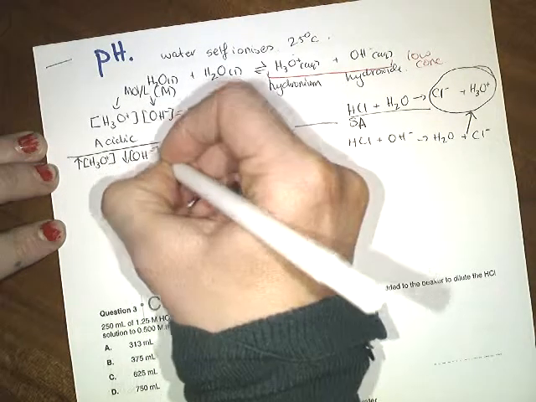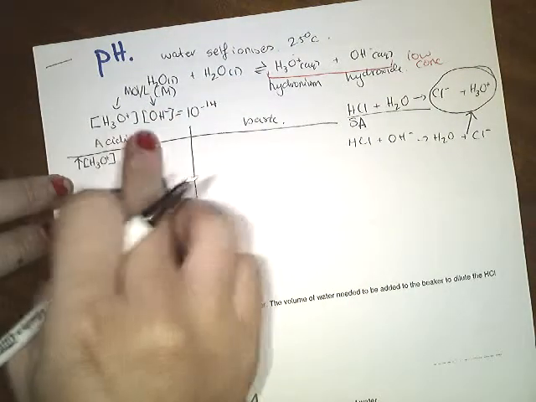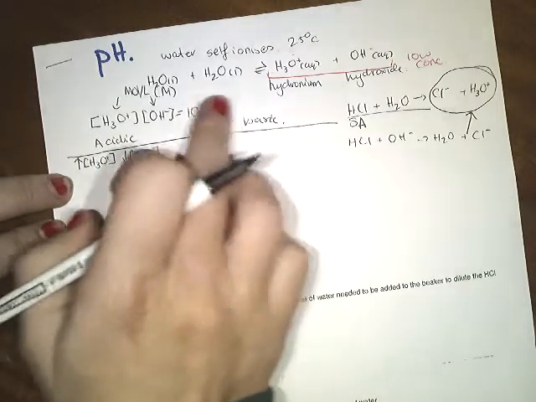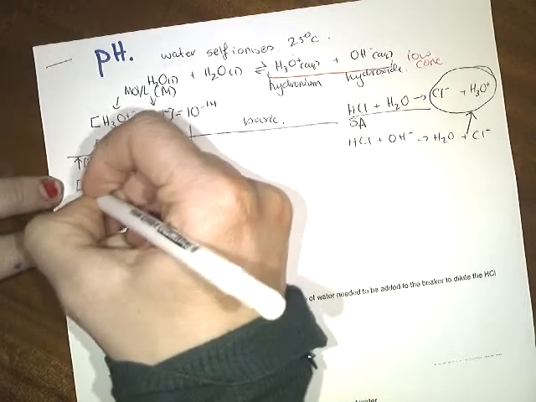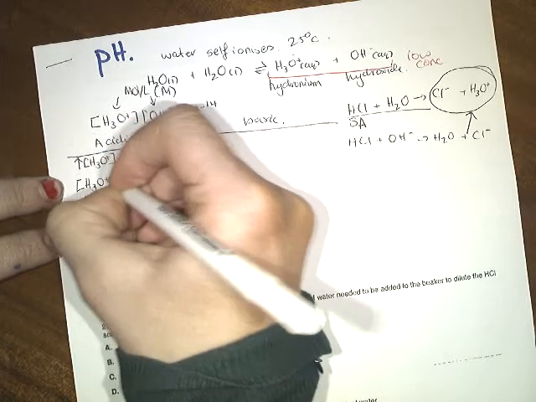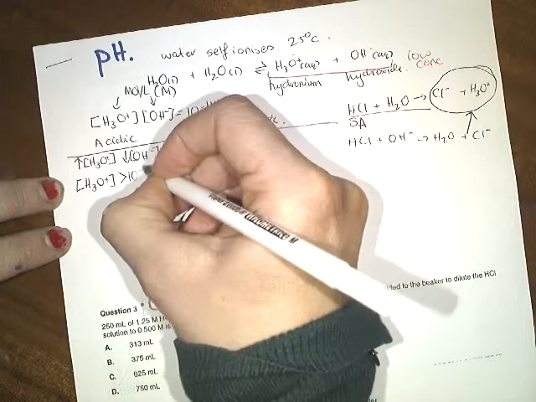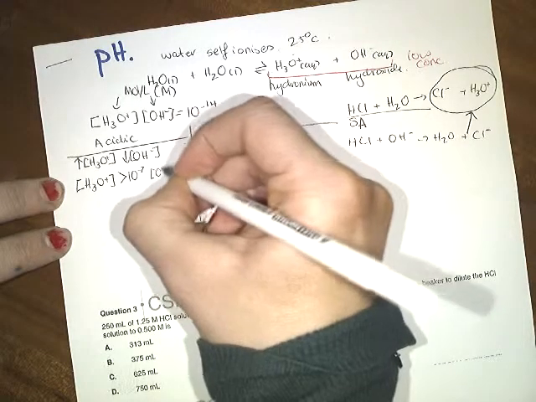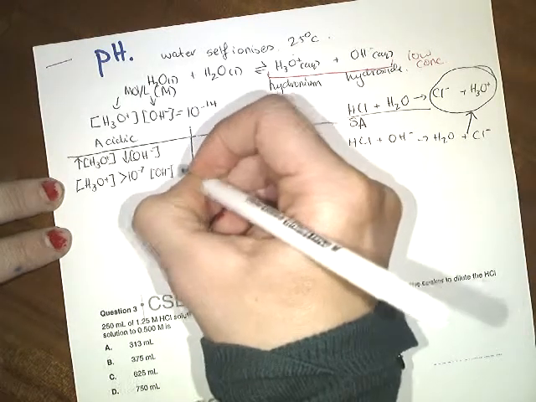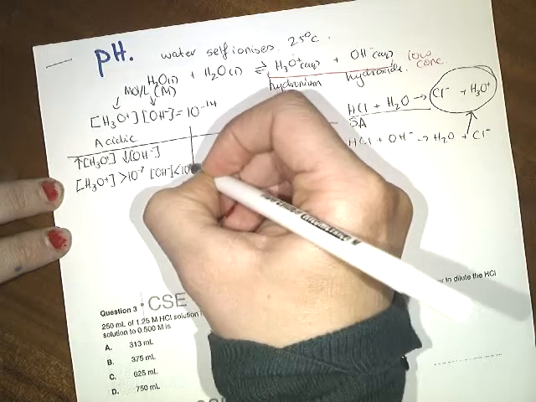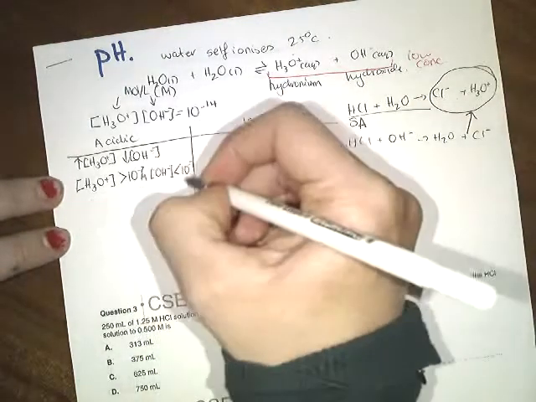Remembering that at 25 degrees, if this one increases, that one has to decrease to equal 10 to the negative 14. Now an acidic solution for that reason has a concentration of H2O plus which is greater than 10 to the negative 7, and it has a concentration of OH minus which is less than 10 to the negative 7 molar, that is.